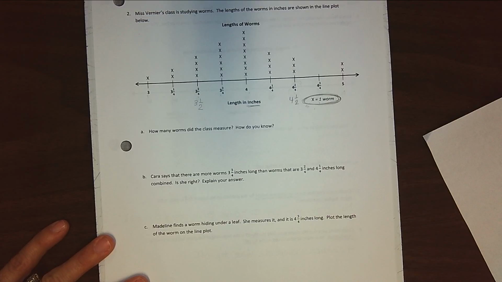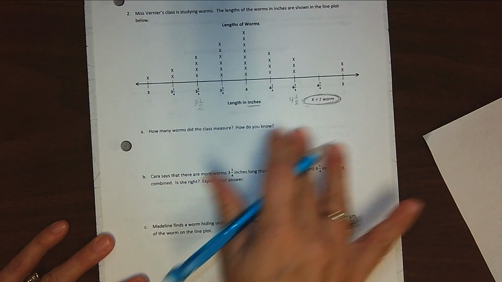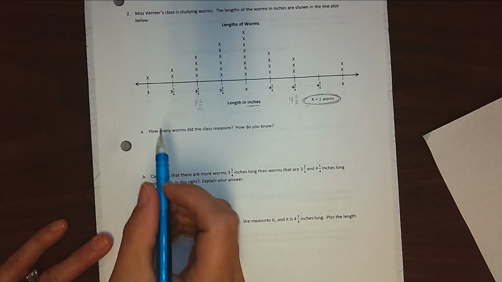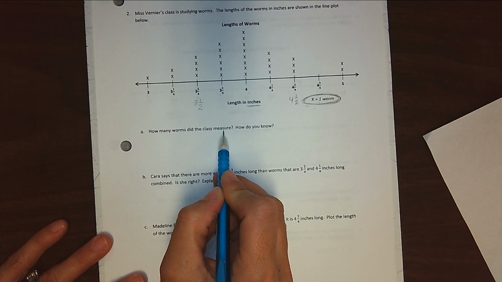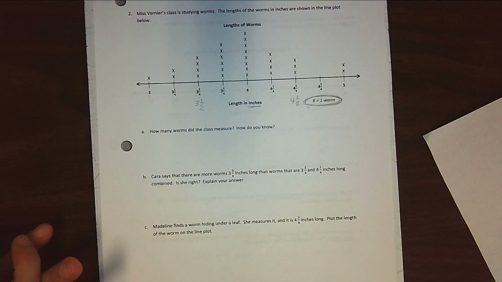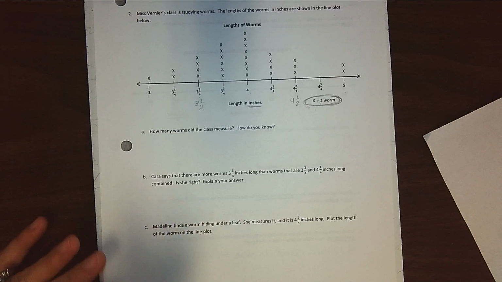Okay? Alright, so now that we've kind of analyzed the line plot and looked at the data on there, let's answer some questions. How many worms did the class measure? And how do you know? What are we going to do, Max, to find a total of how many worms they measured? Add all the X's. Yeah, add all the X's. Take a minute and do that.